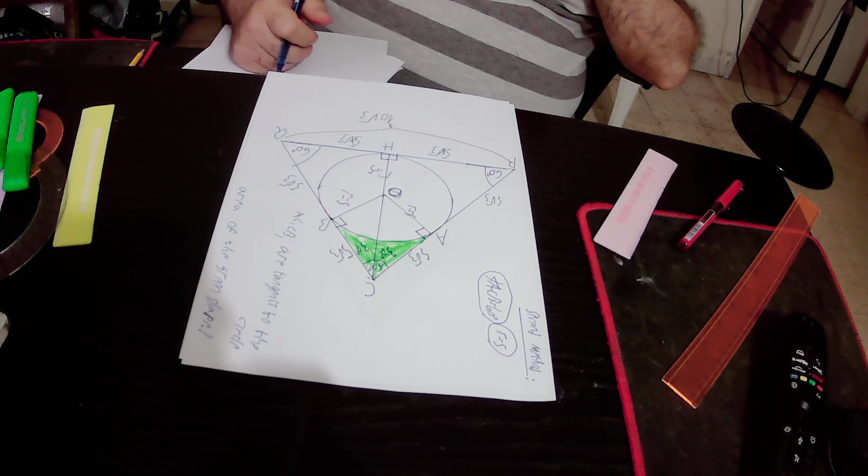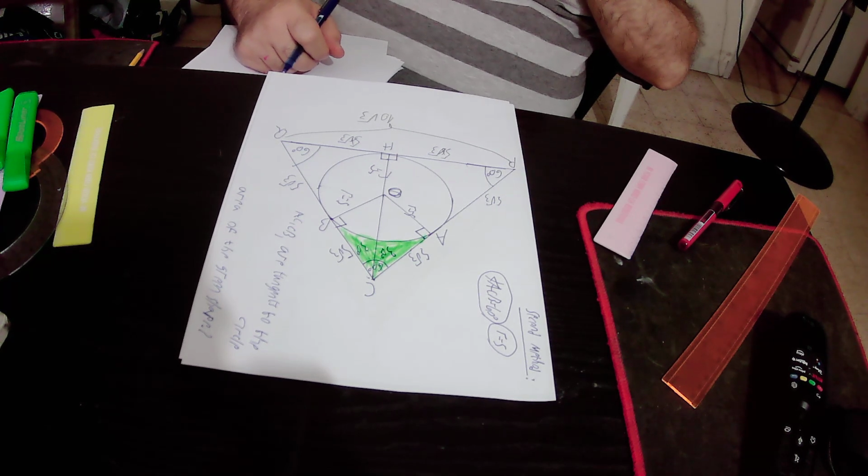And what is the area of equilateral triangle CPQ?